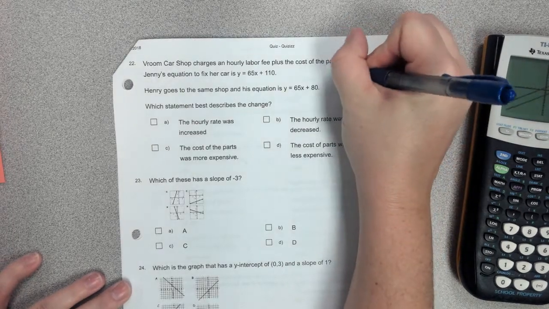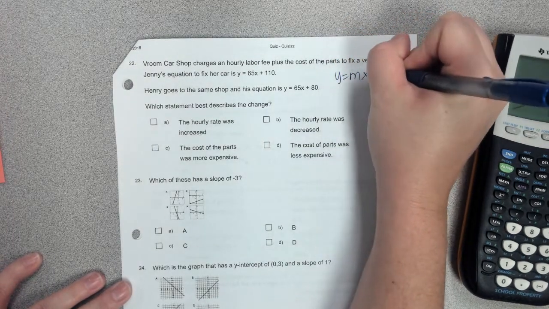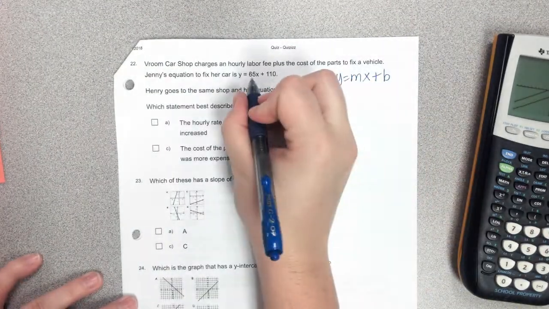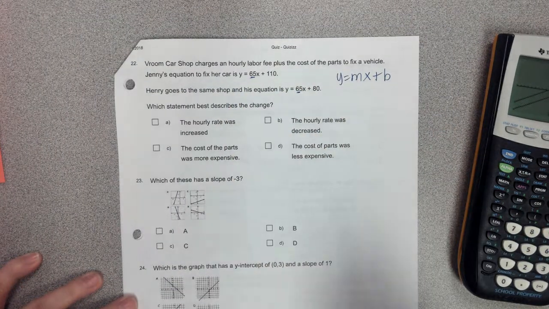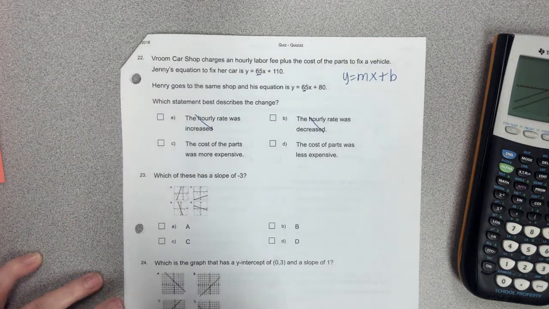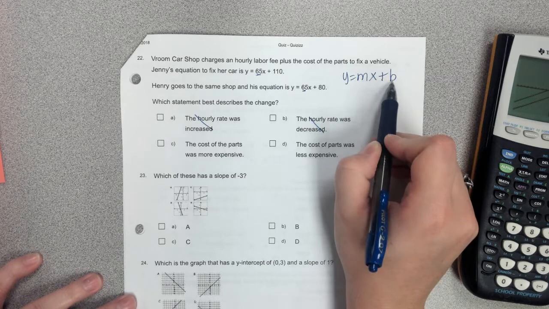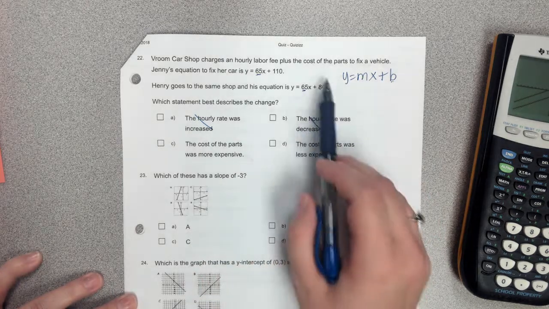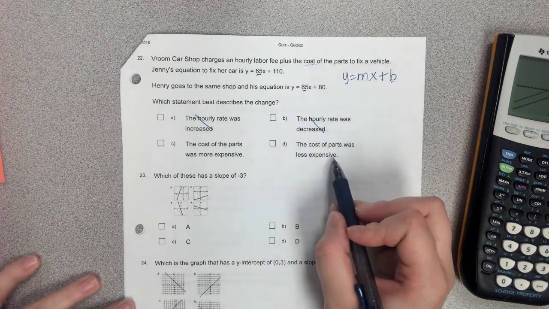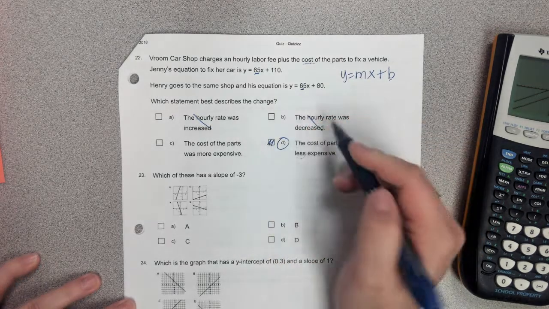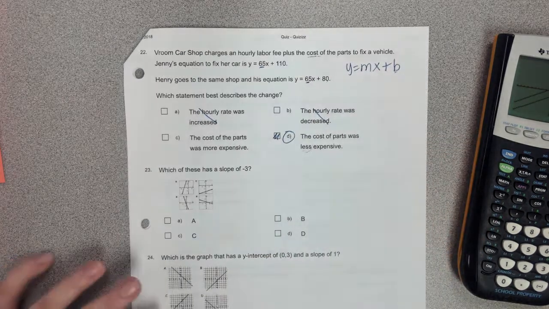Remember our base equation is y equals mx plus b. So my slope is my m. Their slopes are the same. That means their rate doesn't change. My rate stayed the same. My b value changed. And in this case, my b value went from 110 to 80. Well, if that's my b value, the cost of the parts had to be less expensive, right? We'd rather be paying $80 than $110.